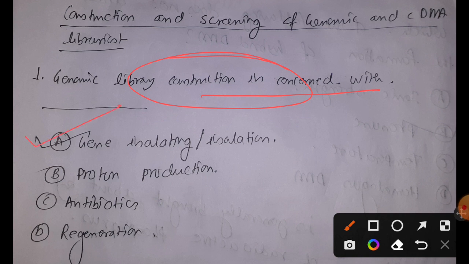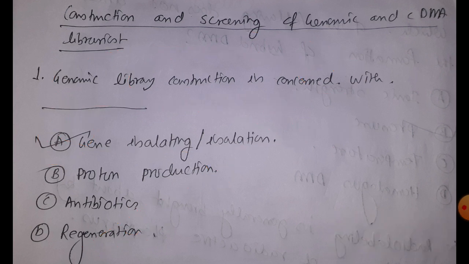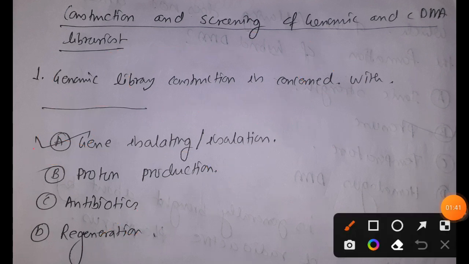So they are important for gene isolation. We are not bothered about production of antibiotic via genomic library, no. Regeneration, no. Protein production, no, because we are simply preserving the DNA so that we can use it for further purposes, right? So gene isolation is the option which is most preferable on the basis of that question.